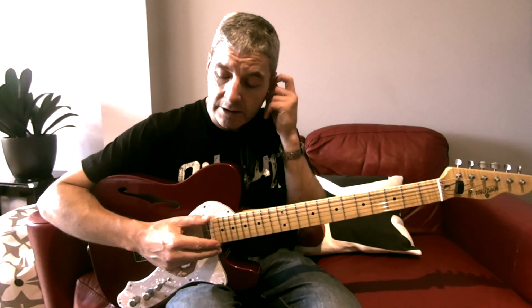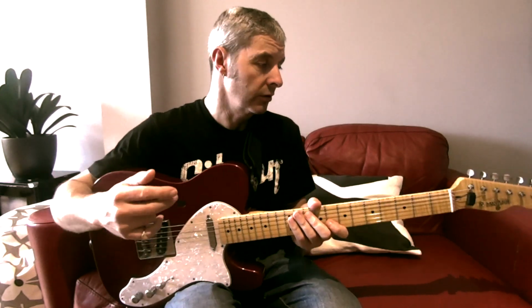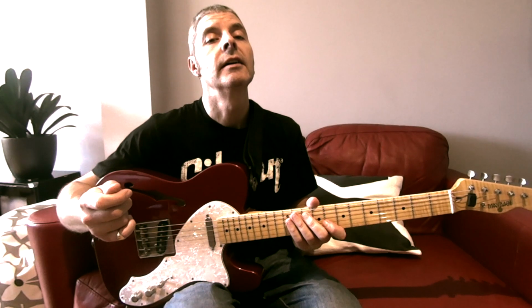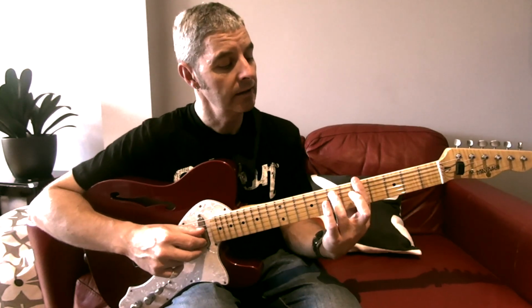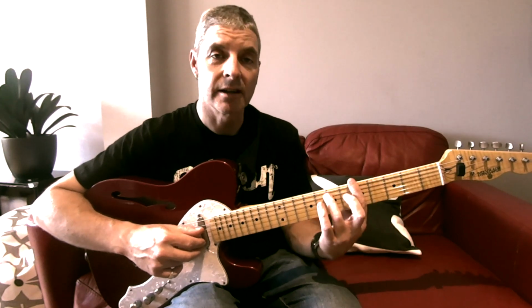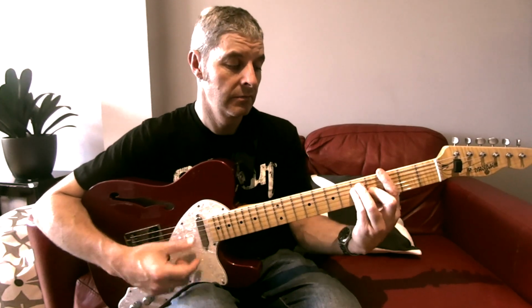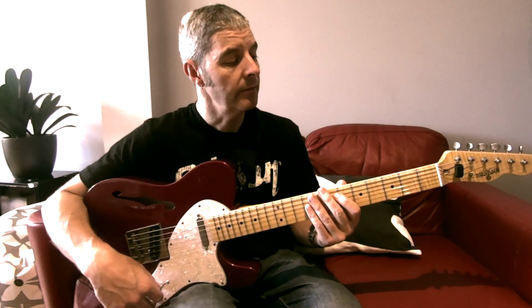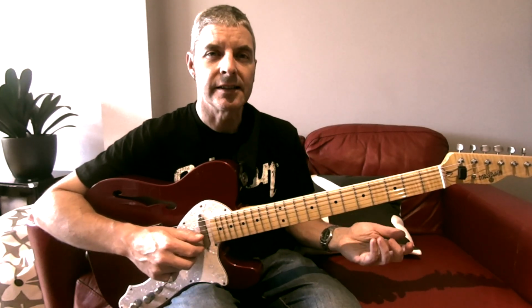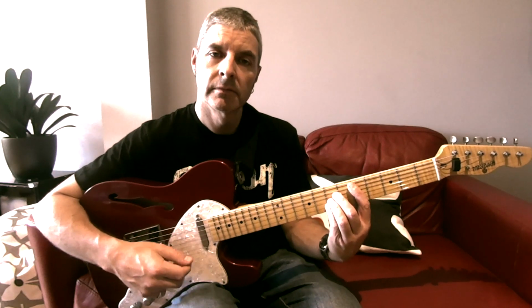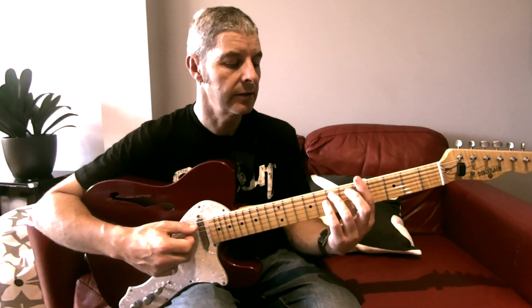Okay, now the other way that you can use modes, or that you do use modes, is when you have to use one. So let's take our chord sequence: A minor 7, D minor 7, G, A minor 7. Right, now imagine that the D minor 7, instead of being a D minor 7, it was a D major. The chord sequence would now sound like this.